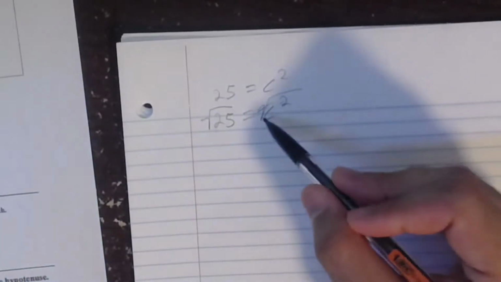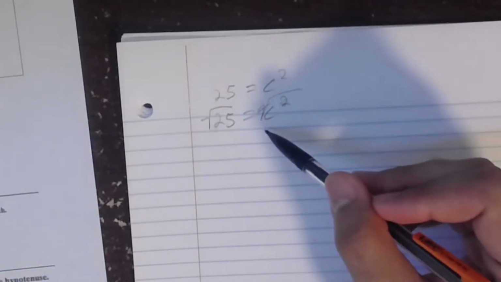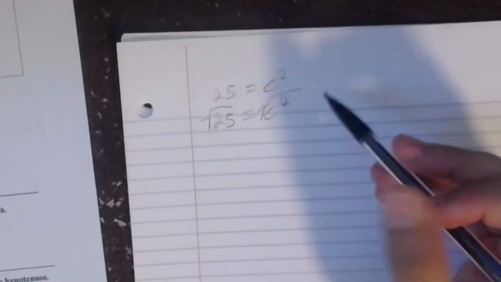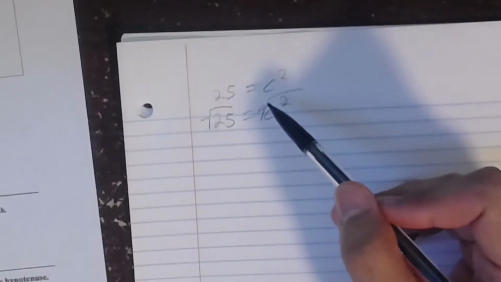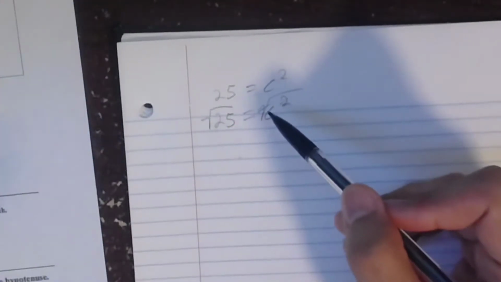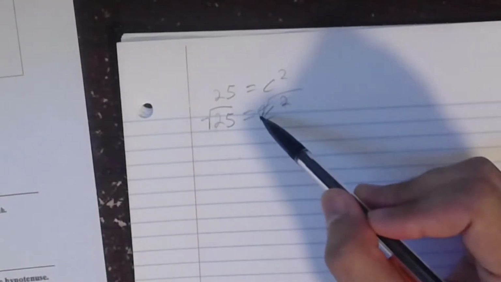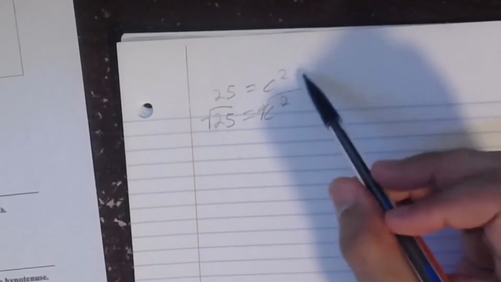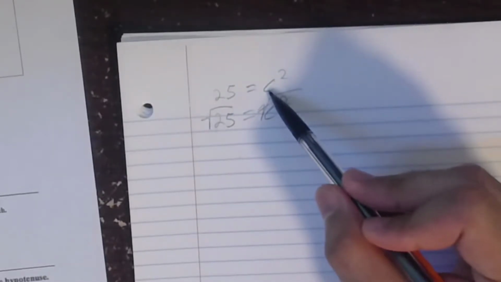They're opposites, technically inverses of each other. It's like someone saying, I'll give you $2, but once I give you the $2, you have to give me back the $2. It's as if nothing ever happened, so all you're left with is your original. So in this case, it's c squared.